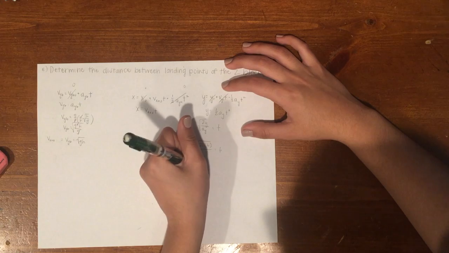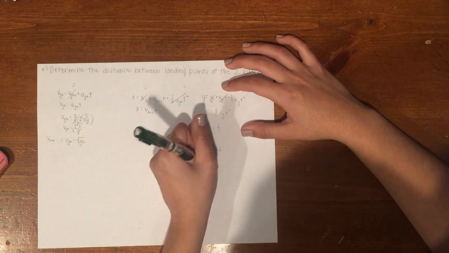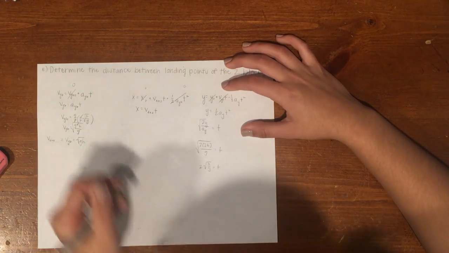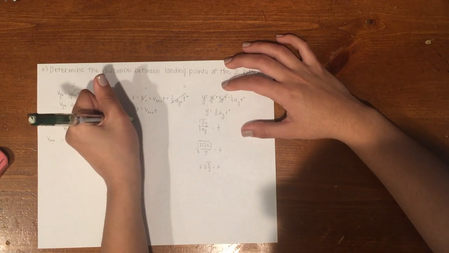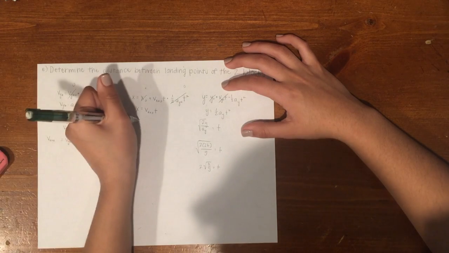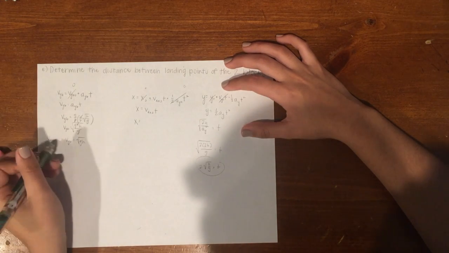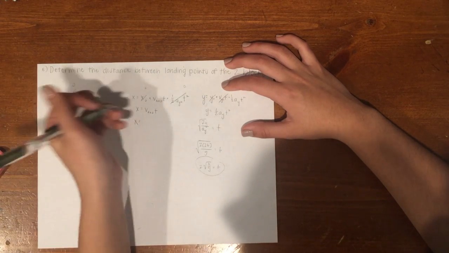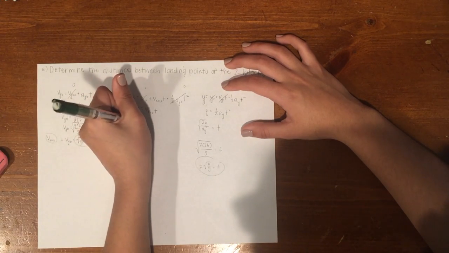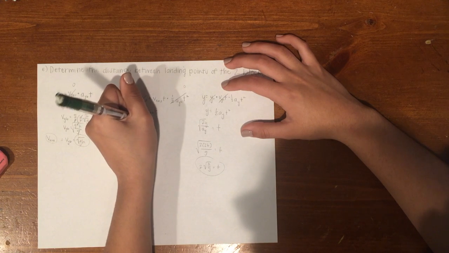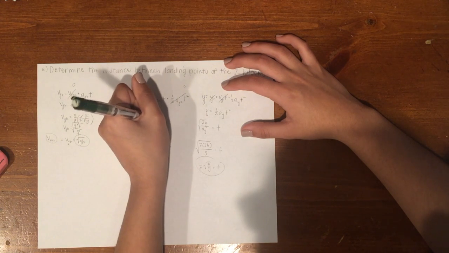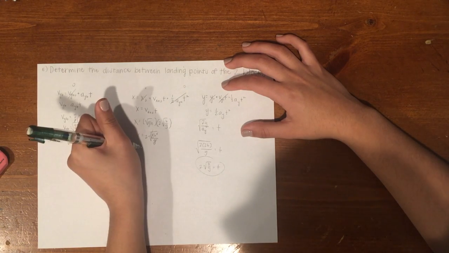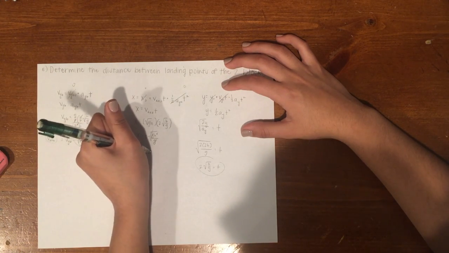So that's 2h over g, surprisingly the same time as the other one. So we can just plug in what we know now into this equation. We know t, and we know the initial velocity. So just gh, h over g. So x equals 2h.